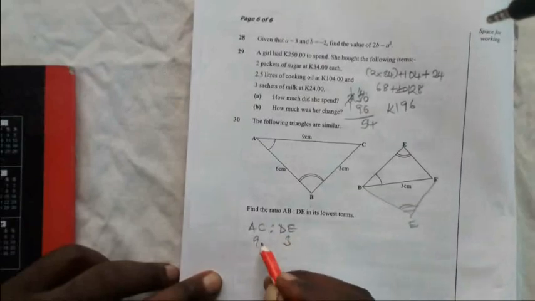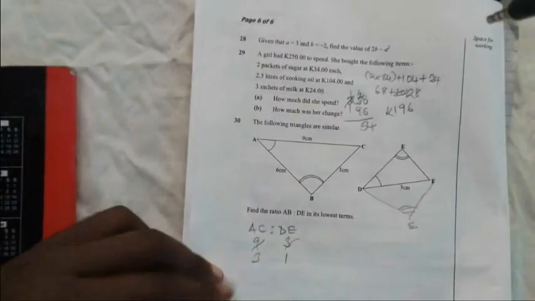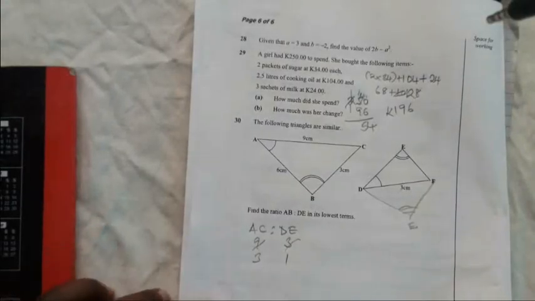So what will be the value of AB? We can pick this ratio and use it. Since they have said find the ratio AB to DE, you can use this ratio, because if these are similar, that means the corresponding sides are proportional. The corresponding sides are what? Proportional. So if we have to find the value of this one, DE, then the value is going to be proportional to the value of AB.